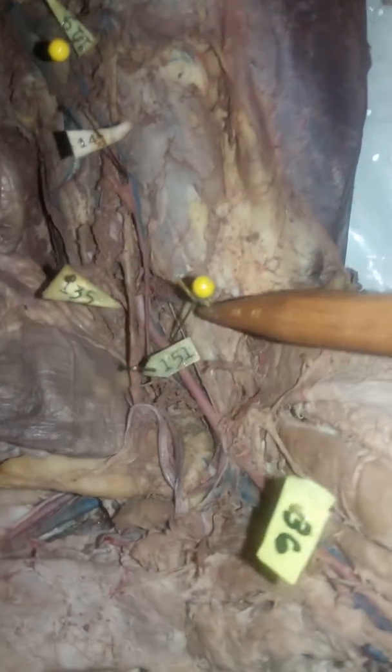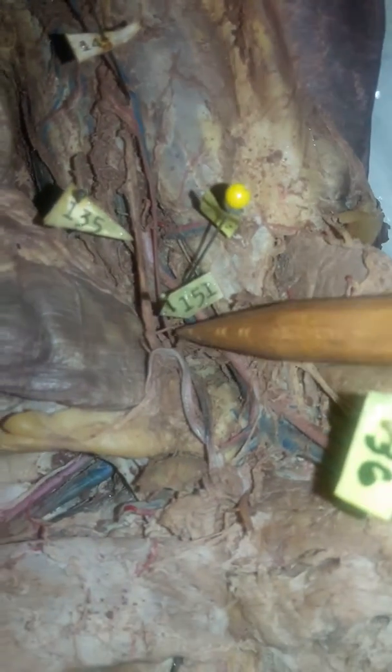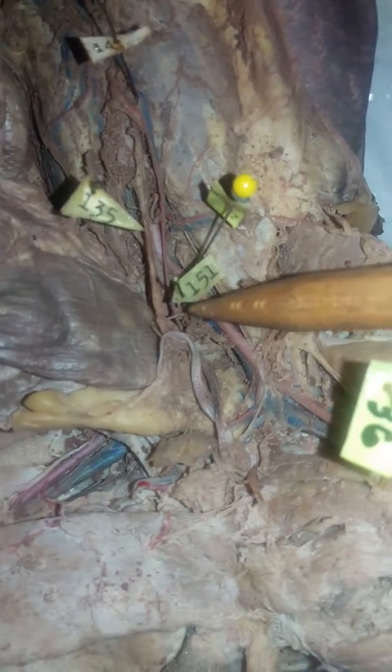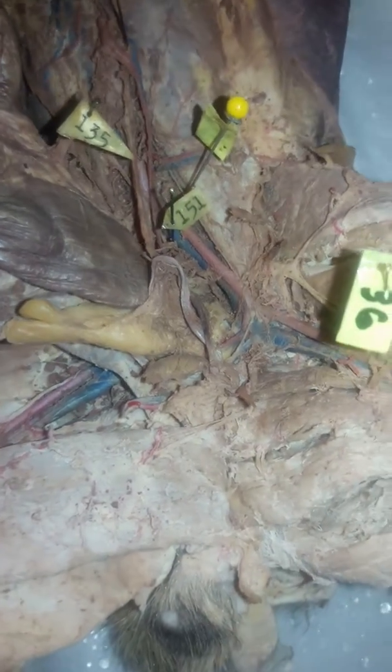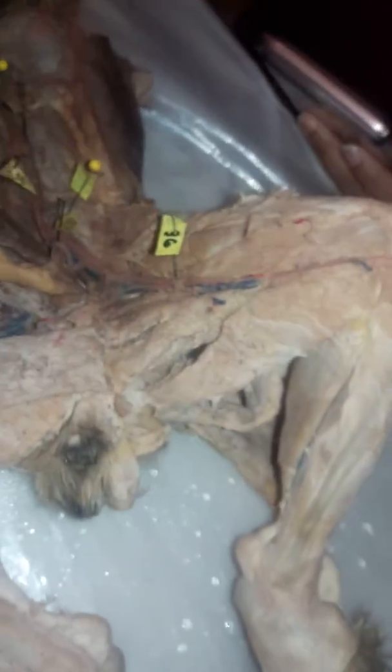37 is external, right here, external common iliac vein or artery. 151 is going to be our internal common iliac. Moving down to 36, femoral artery. Bam. Let's go ahead and move on up.